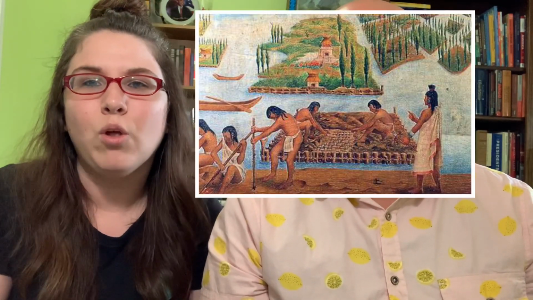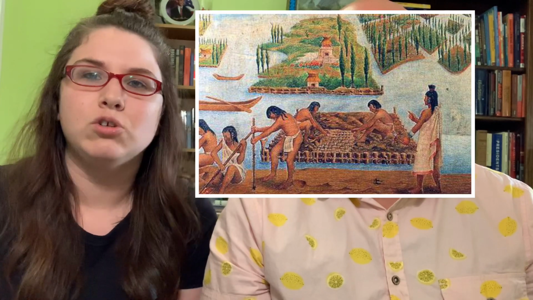And also chinampas, which we're going to talk about in a little bit, but basically these floating gardens, this whole new way of agriculture that the Aztecs developed.